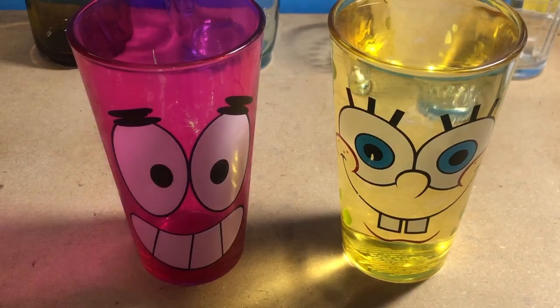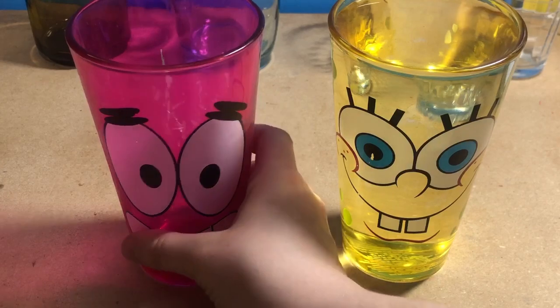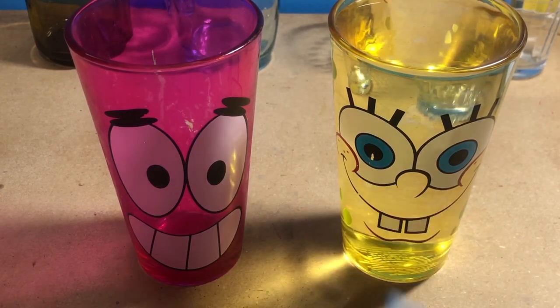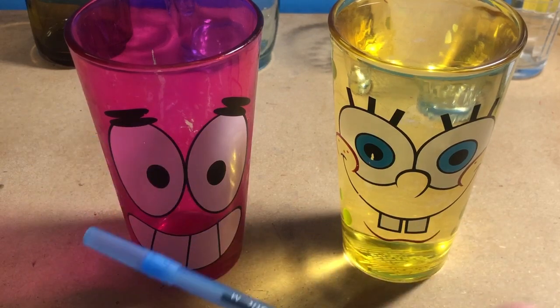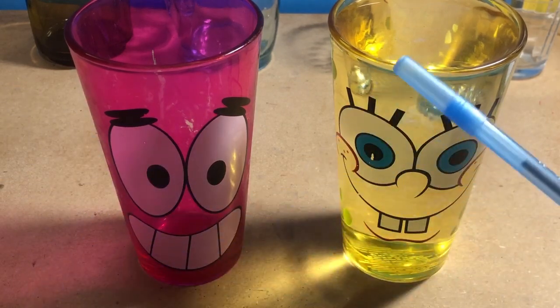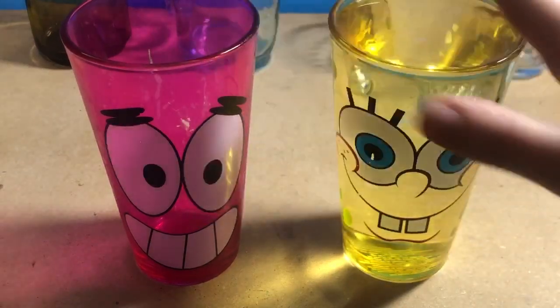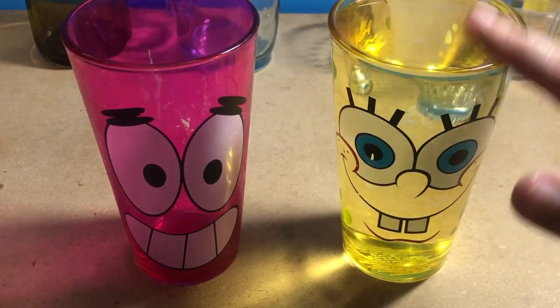So we have these two glasses. At the beginning, they were exactly the same. The glasses are the same shape and size. But now we have one glass that's completely full of air and one glass that's almost completely full with water. So this one has the most water in it.